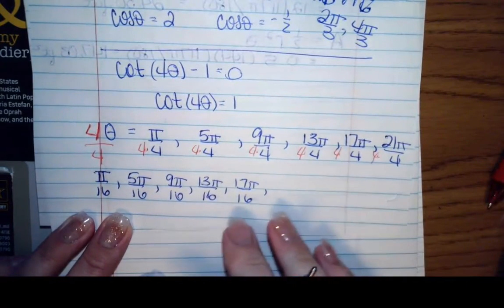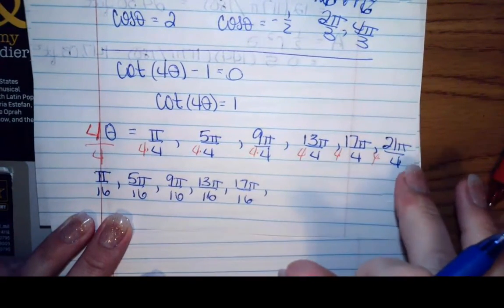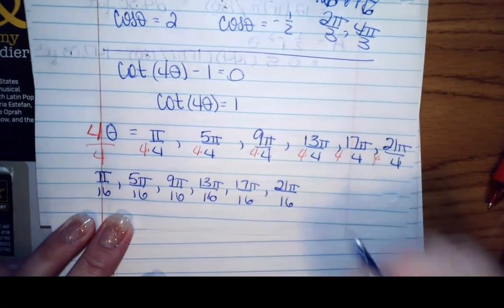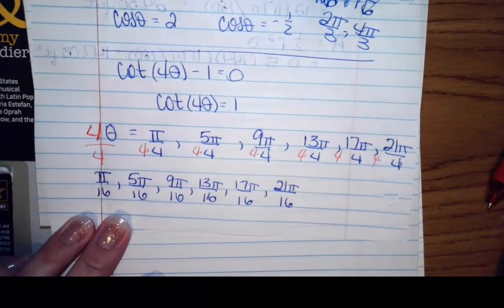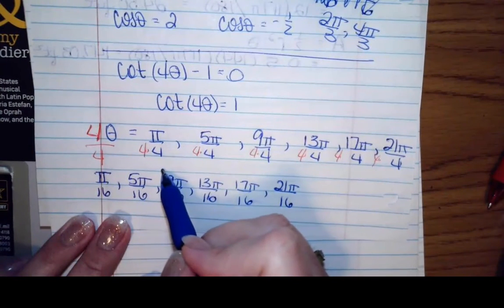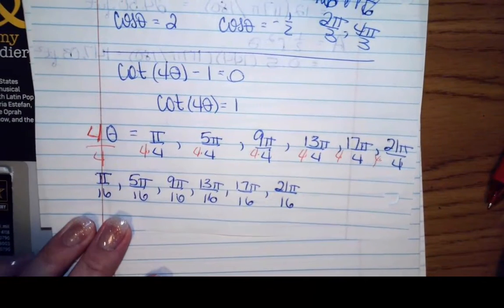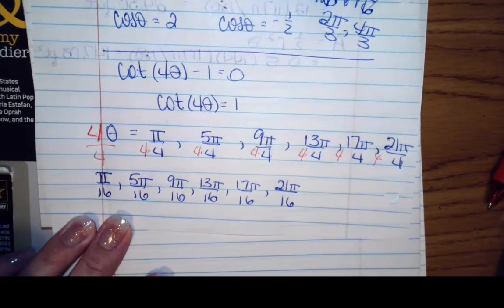Okay, on this one, hang on, I've lost control. I've got 21 pi's over 16. So 32 pi's over 16 will be a full lap. So I probably need to do one more iteration. So I did 8 pi's over 4. I did 16 pi's over 4. Now I need to do 24 pi's over 4 because that reduces to 8 pi's.